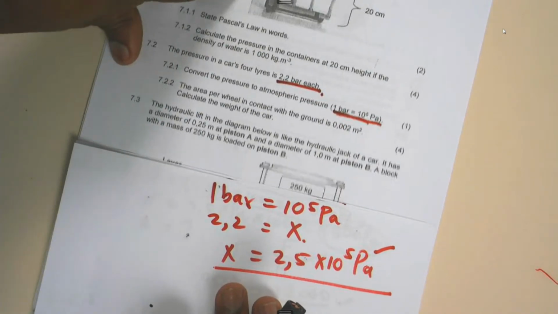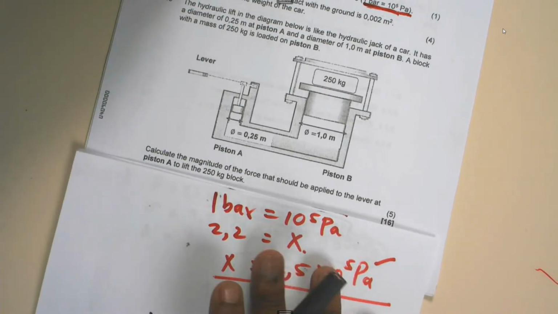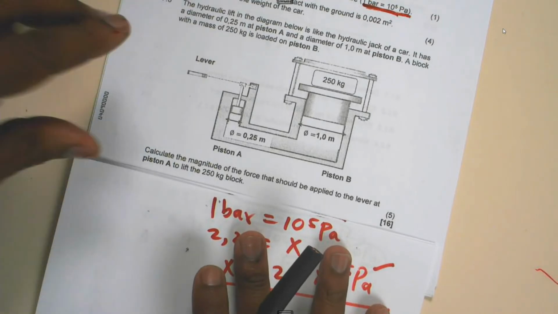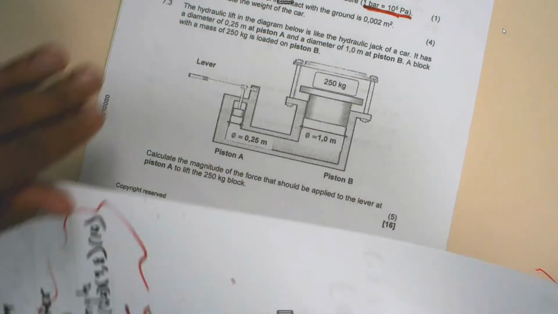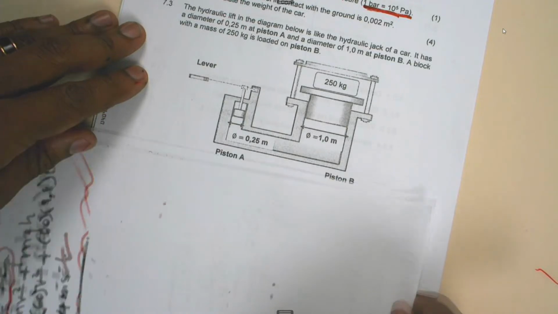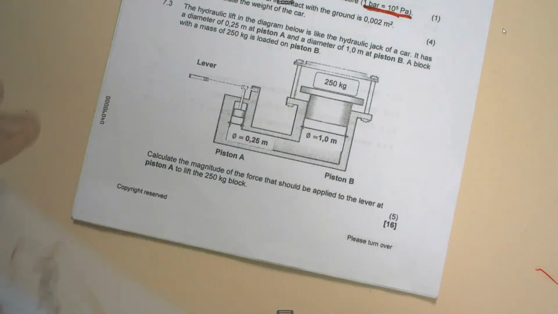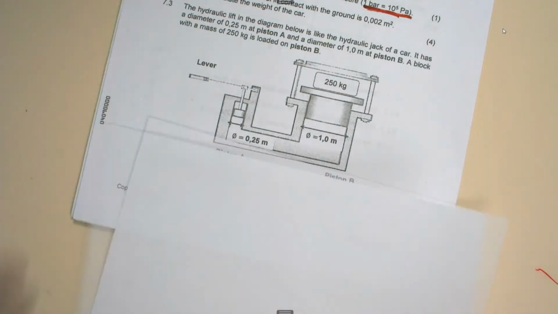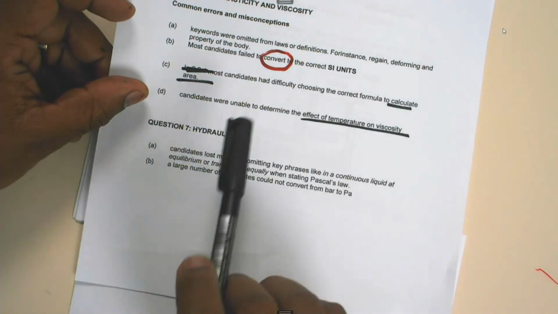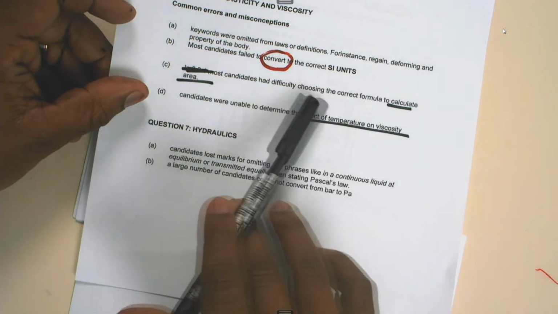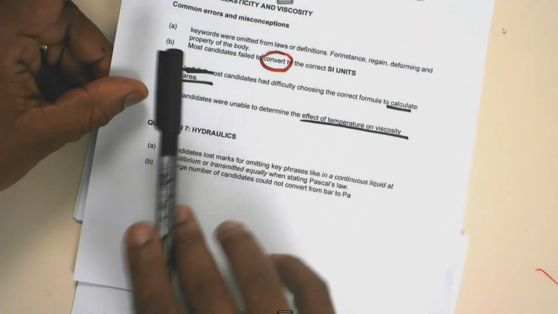So we can go directly to 6.4, because 6.2 everything is quite clear. I didn't see any one of us struggling with that, but the problem came when we were working with 7.3. What I found out was, where is it? It's here. Most candidates had difficulty choosing the correct formula for the area.